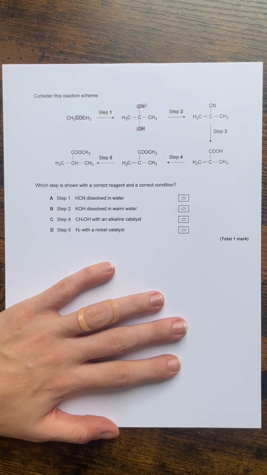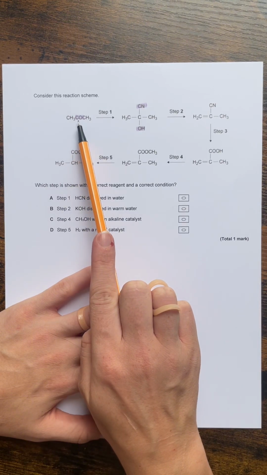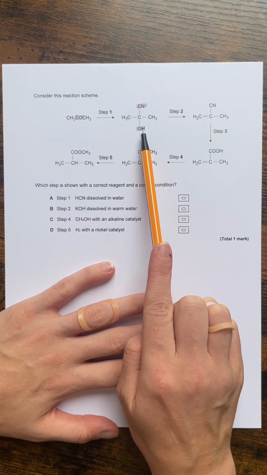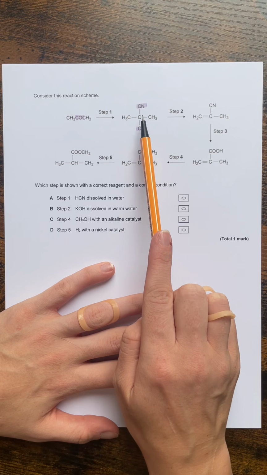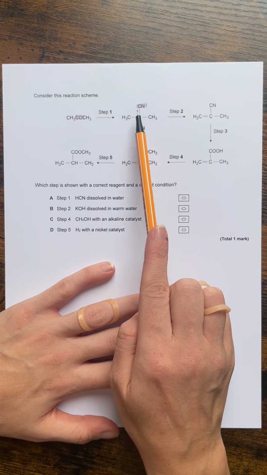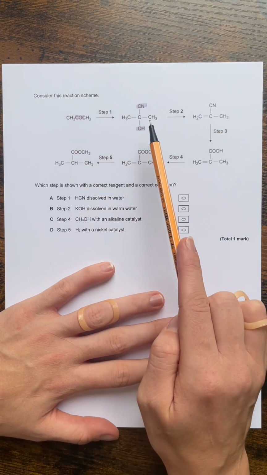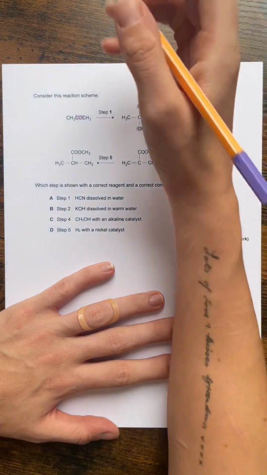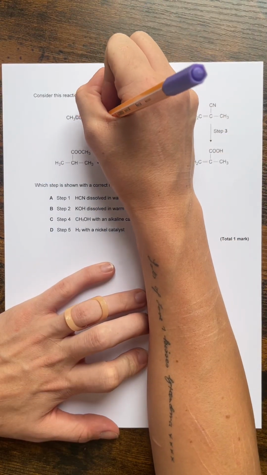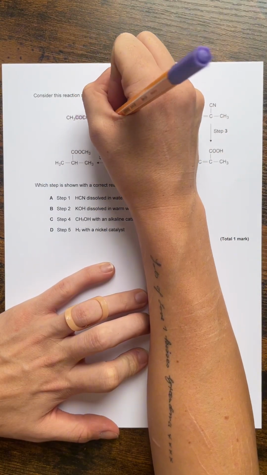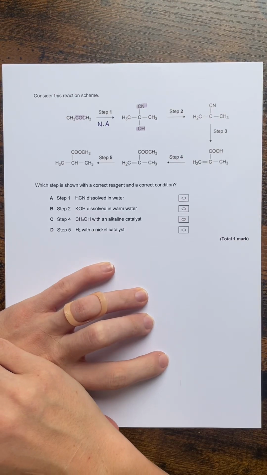And that can be a really useful thing to do if you're not sure what a mechanism might be. Try and identify the functional groups before and after, and then think, well, how am I going to have been able to go from a C double bond O to a C single bond OH, and then this CN has appeared as well. We haven't got rid of any atoms, we've only added, and the mechanism for step 1 is nucleophilic addition, which I'm going to simplify to N.A.